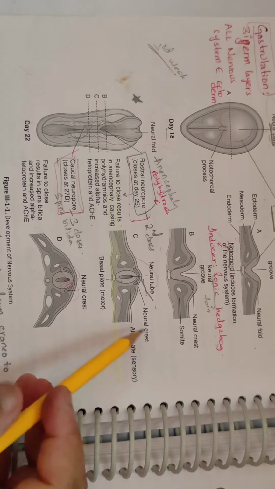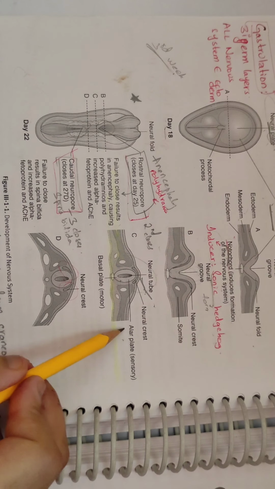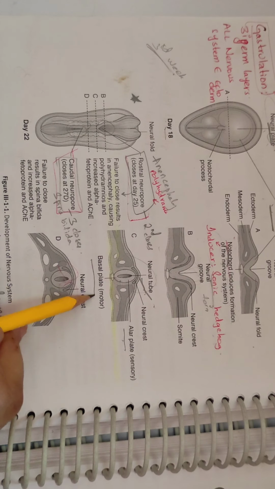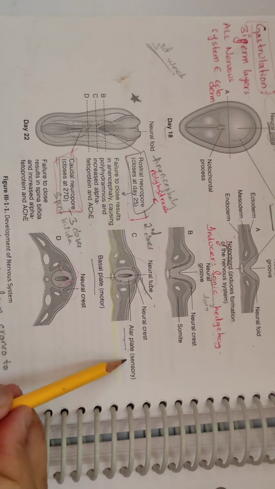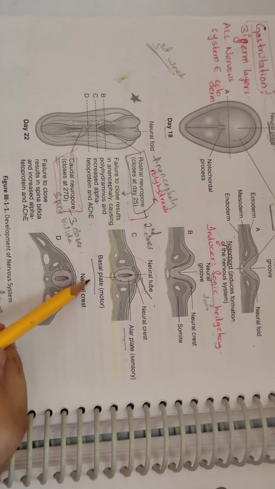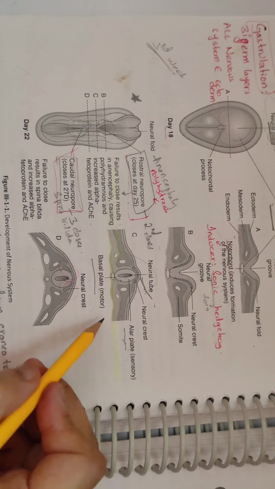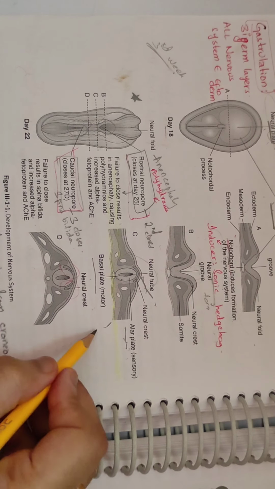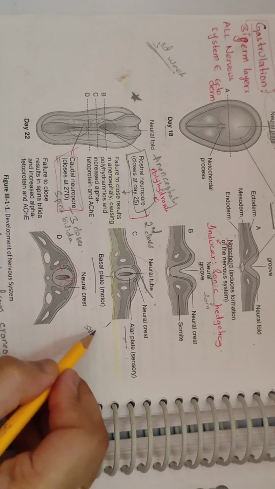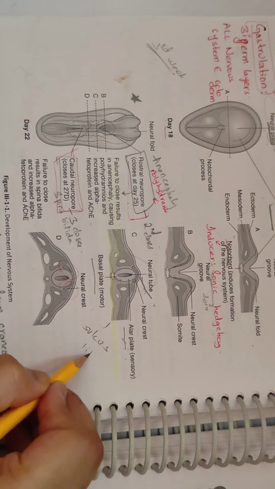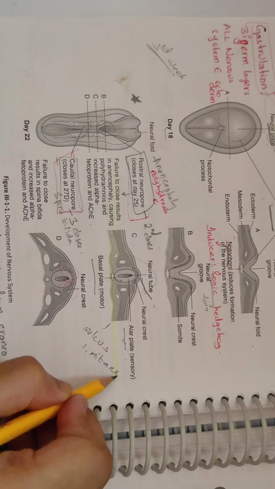And now this has an alar plate and a basal plate. The alar plate is sensory and the basal plate is motor. These two are separated by the sulcus limitans.